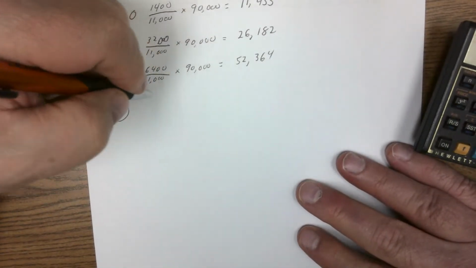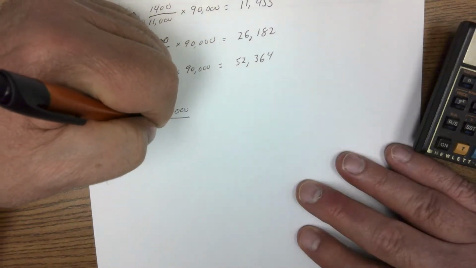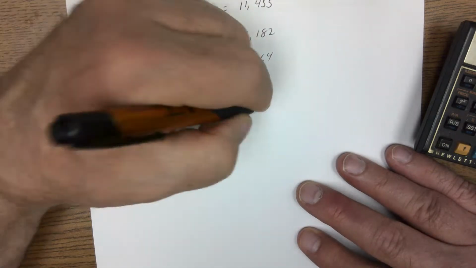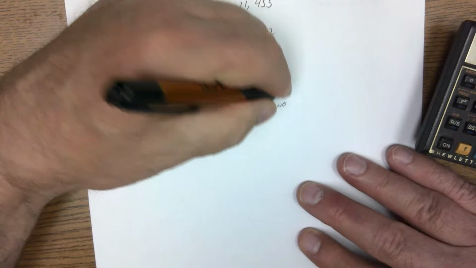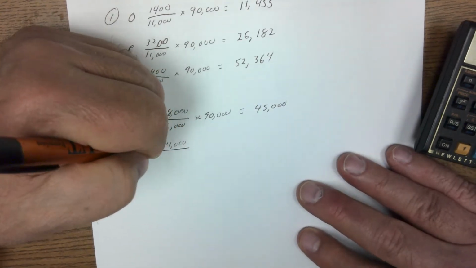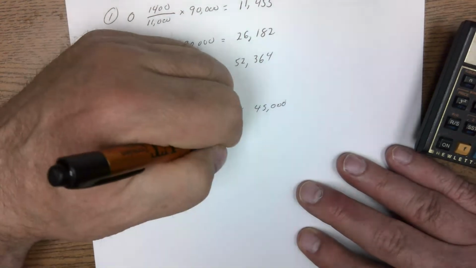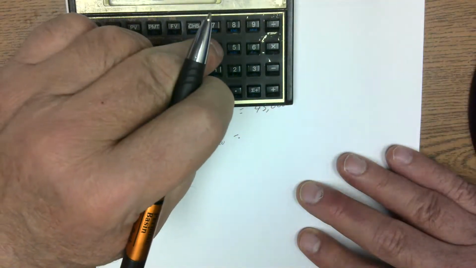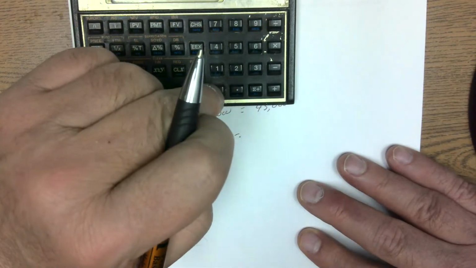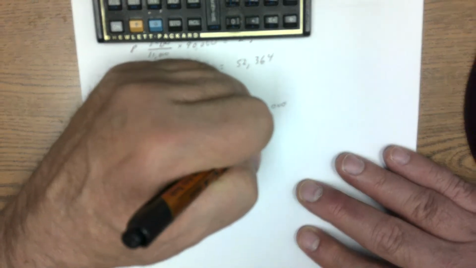And so we've got O is 48,000 divided by 96,000 times the 90,000. That's just 50%, so that's going to be 45,000. P is going to be 44,000 divided by 96,000 times 90,000, which is $41,250.